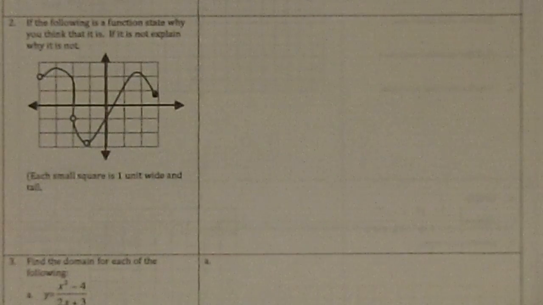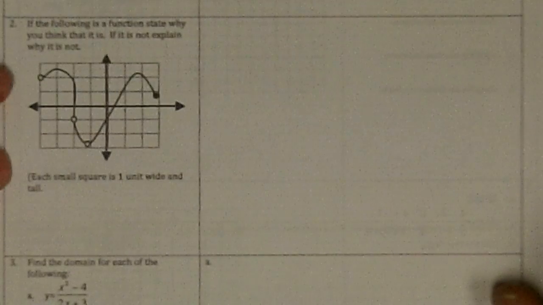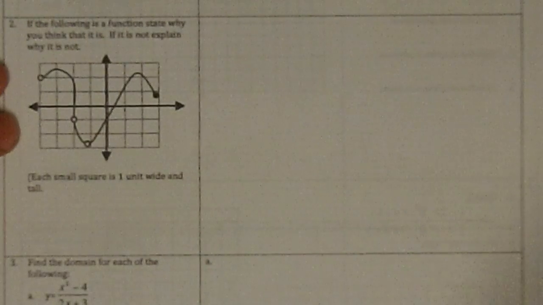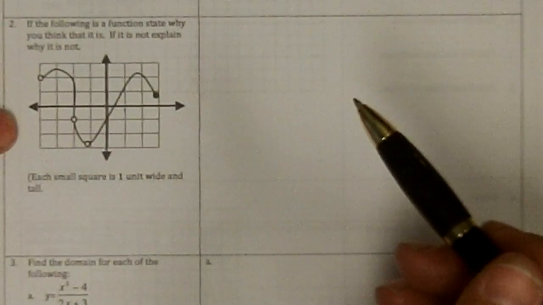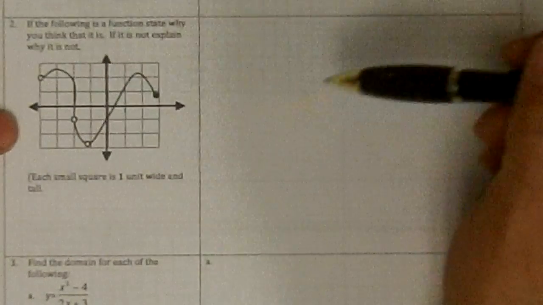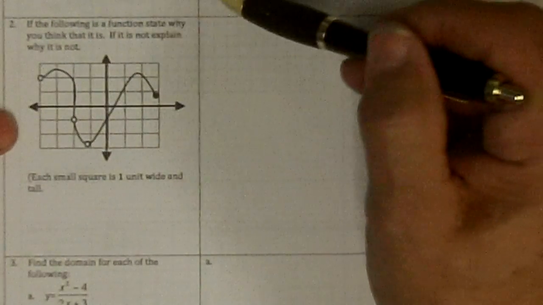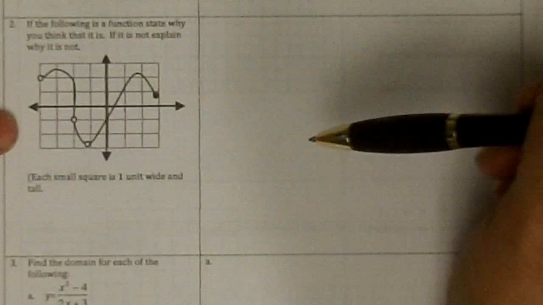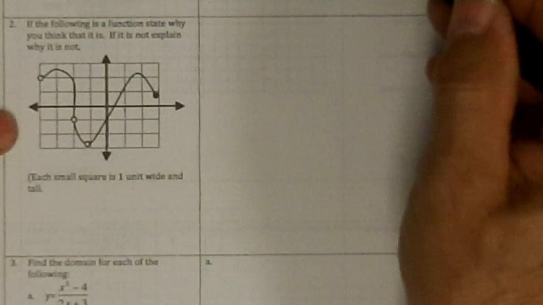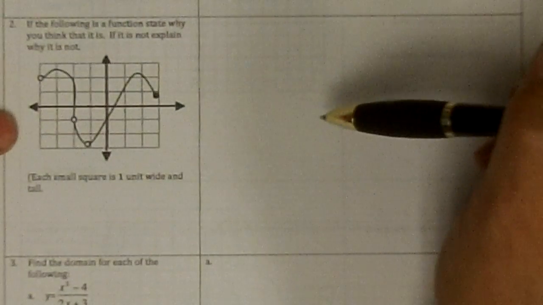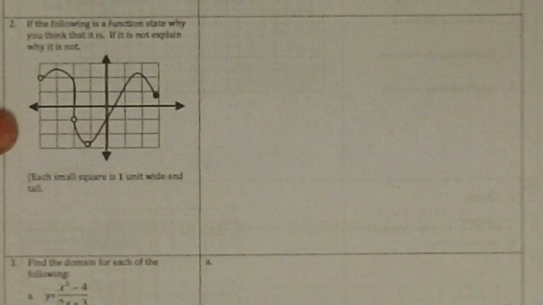Number 2, a lot of you said vertical line test. Some of you said holes. Holes do not make it not a function. A function has to be, for every domain element, it's mapped to one and only one range element. 3 mapped only to 3 can't be mapped to anything else if it's mapped to 3.